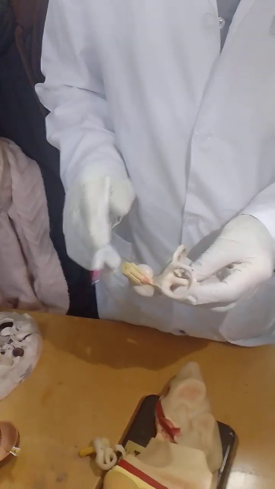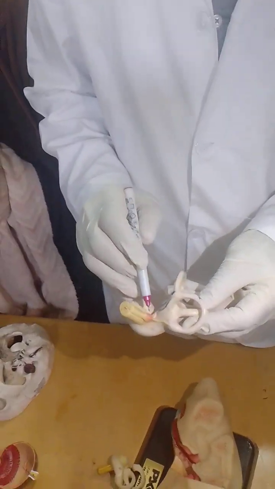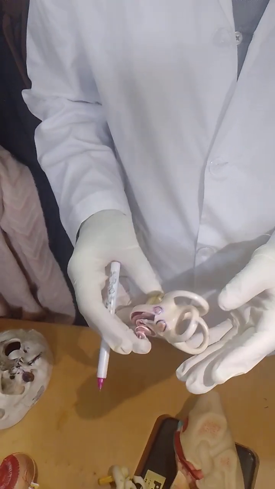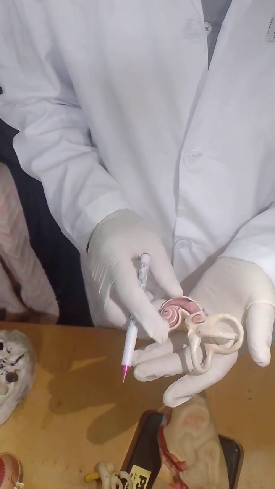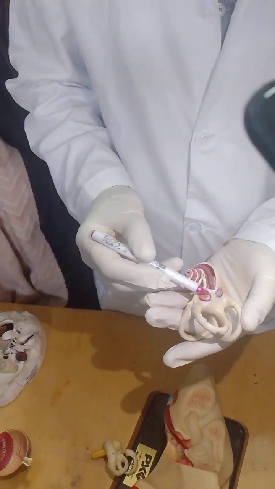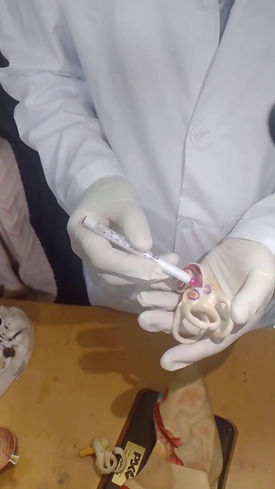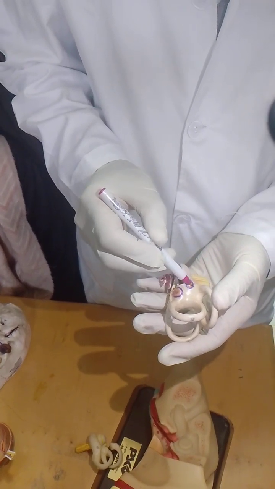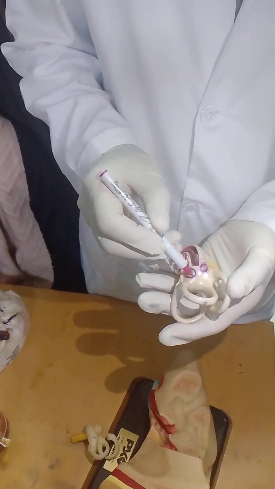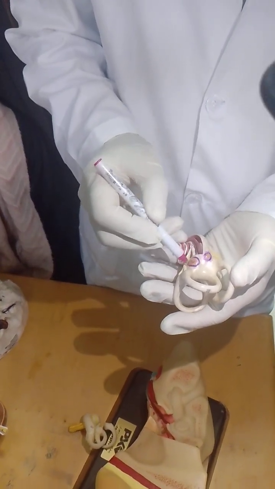Cochlear nerve, vestibular nerve. This one, round window or foramen, and oval window.